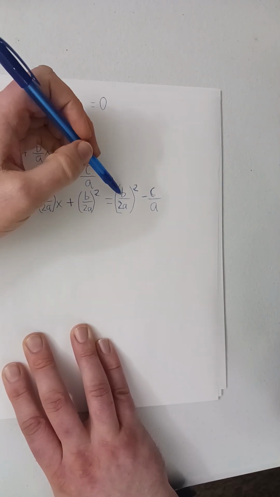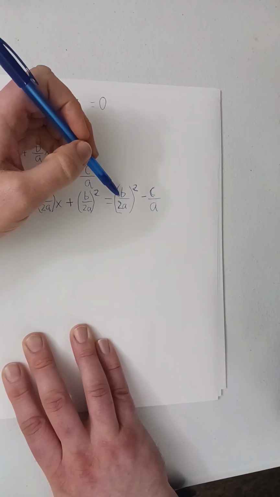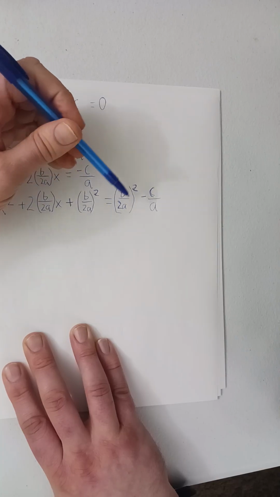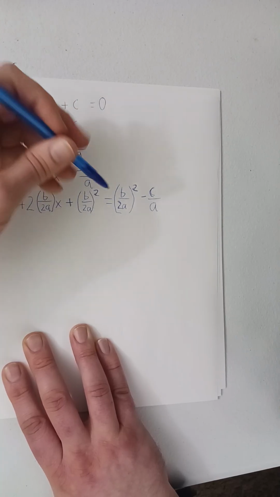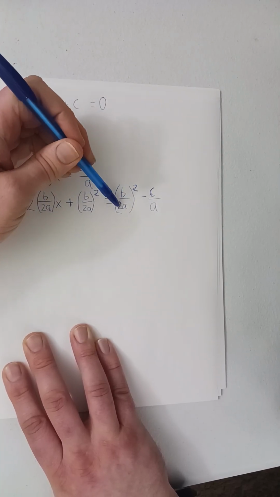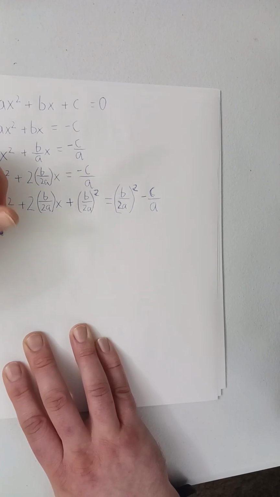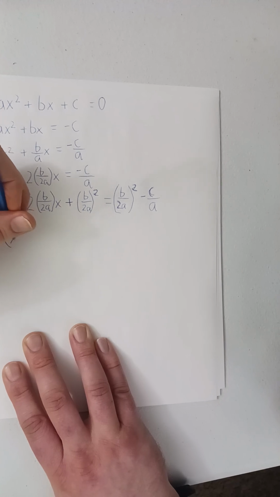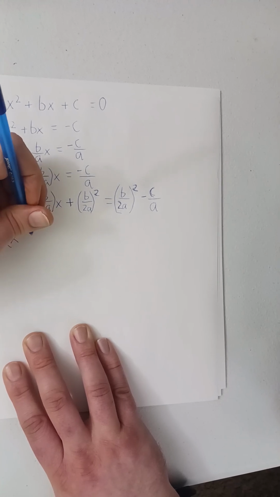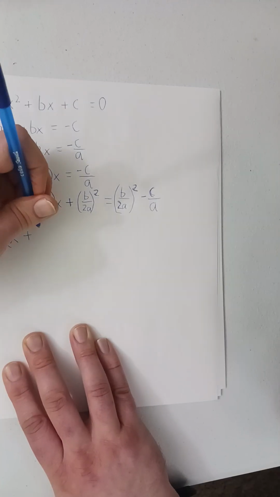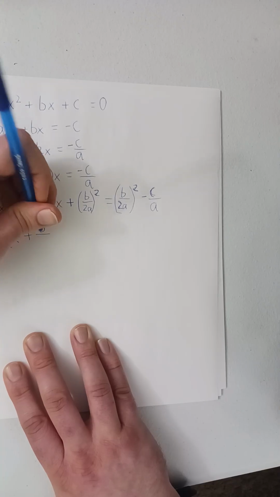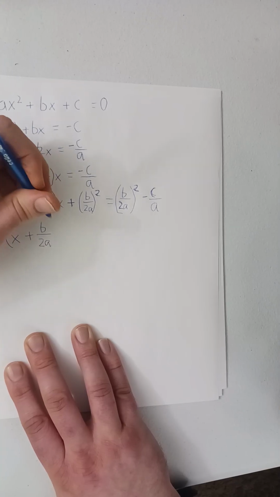So before we do that, let's see. Actually, I don't want to rewrite this, so I'm going to do a couple of steps at once, because we want to make these have a common denominator here, I'm going to do that part in the same step. So we have x plus b over 2a.